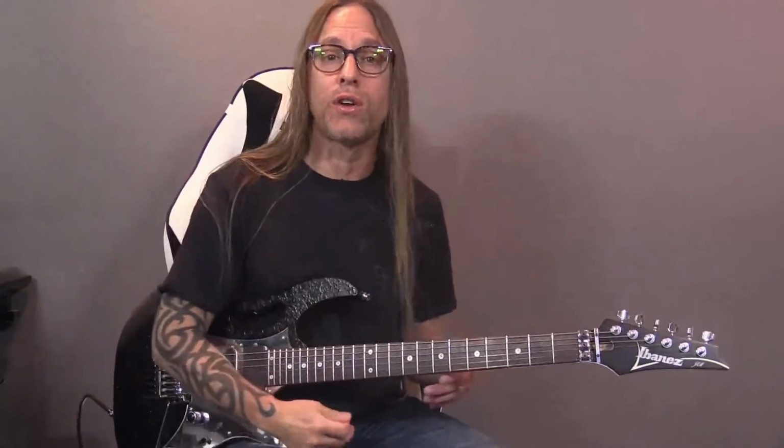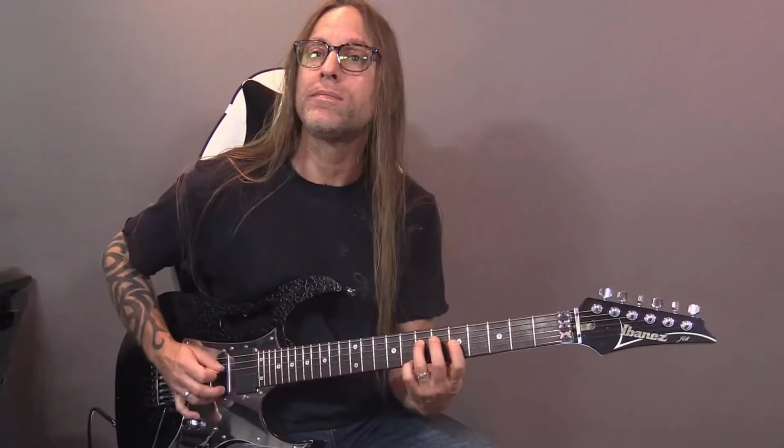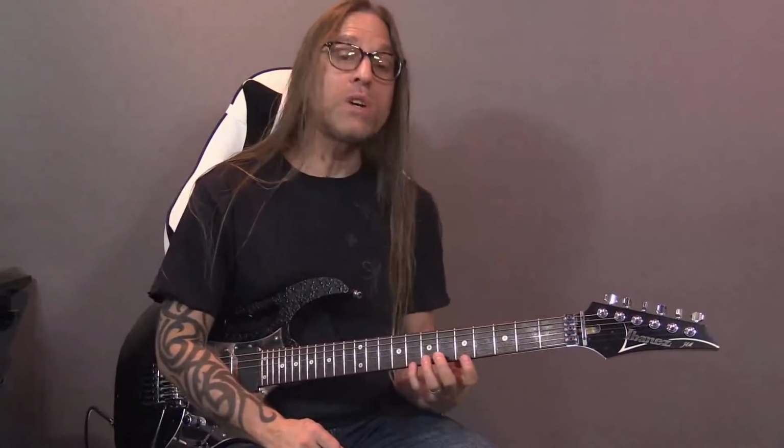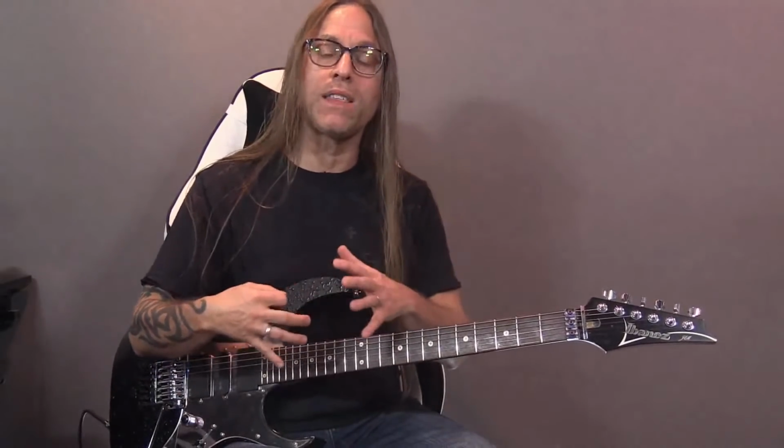For instance, if you just took your first position of minor pentatonic in A, you could memorize that, but people had a hard time memorizing the other positions and how to see them and how to connect them together.